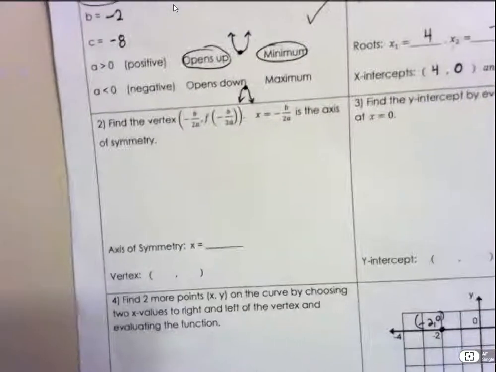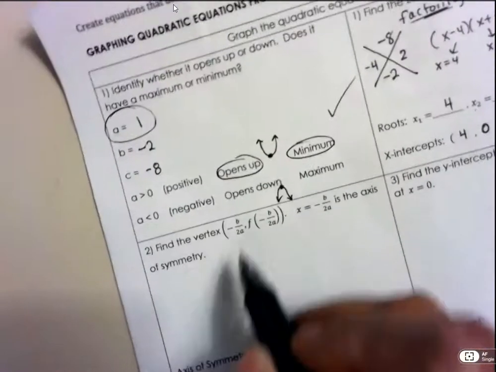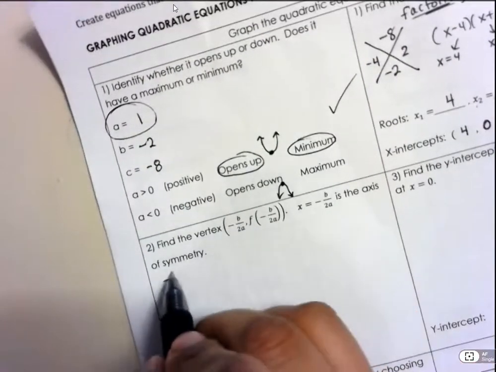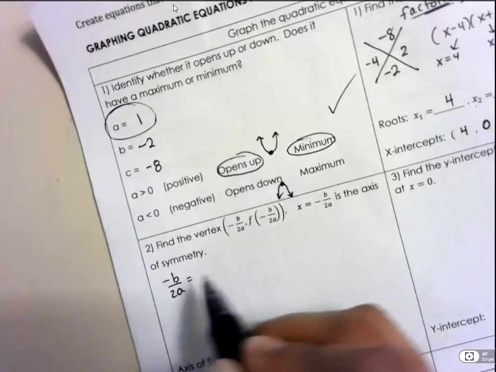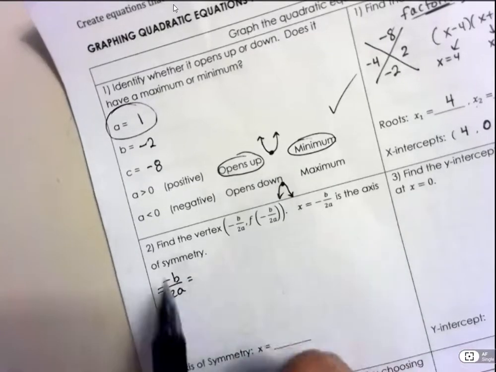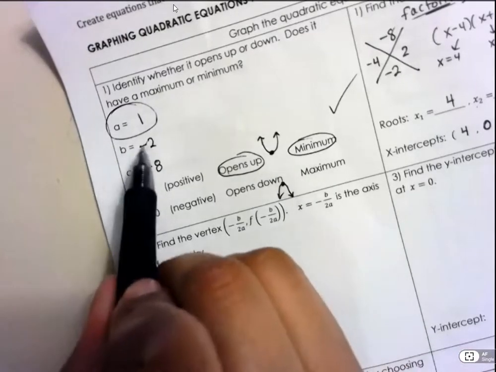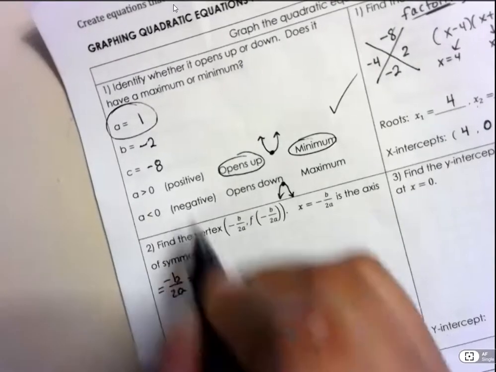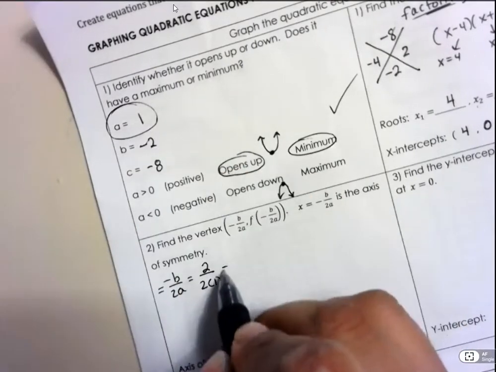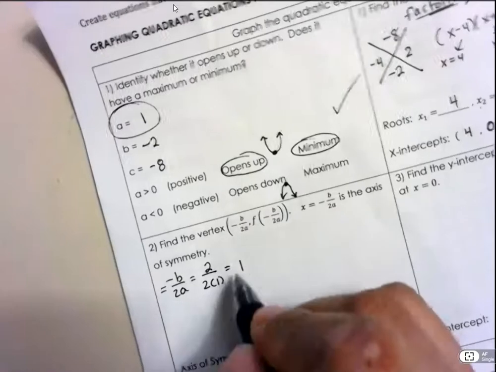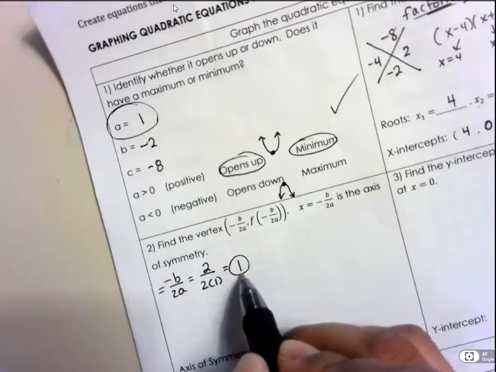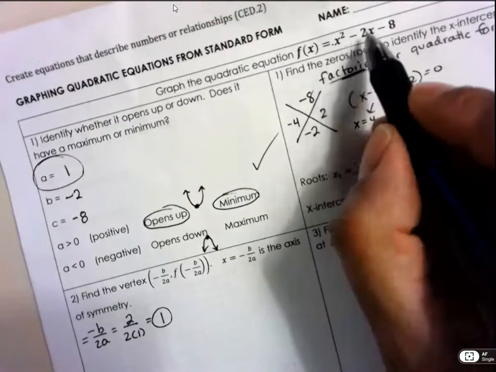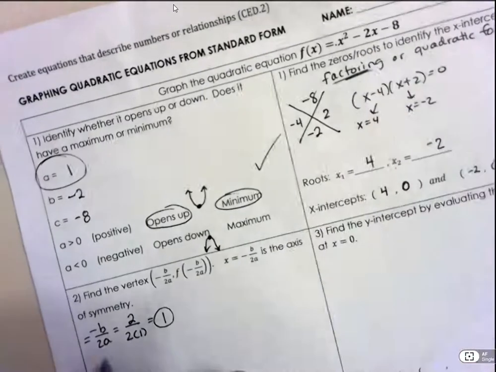The next thing you need to find is the vertex, and of course we're going to use -b over 2a. So -b is the opposite of b. Okay, b is -2, so it's going to be a +2 over 2 times the a value, which is 1. So we have a 1, and 1 is what we're going to plug into the function, x squared minus 2x minus 8.